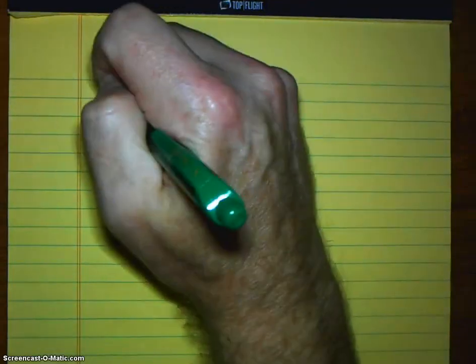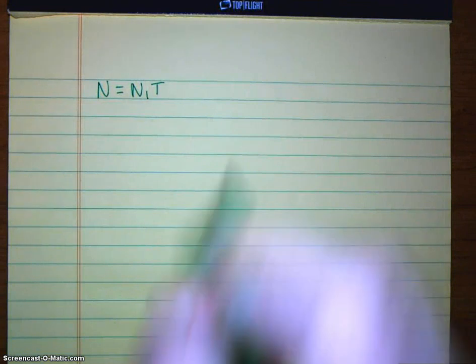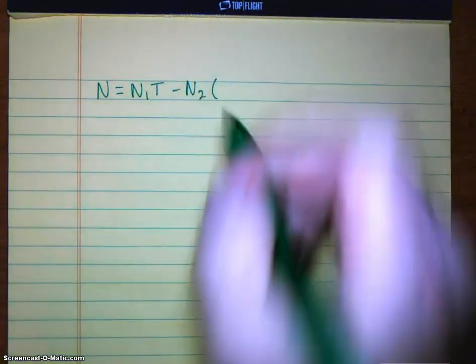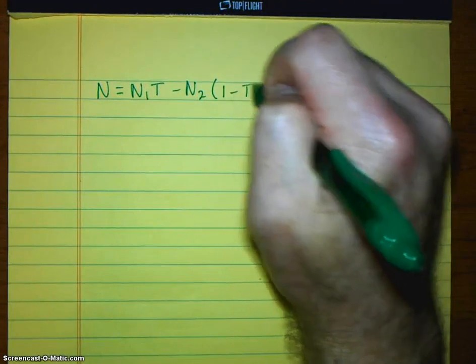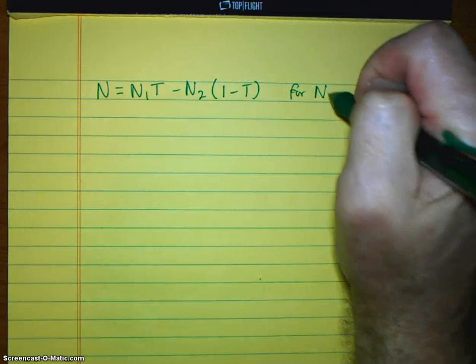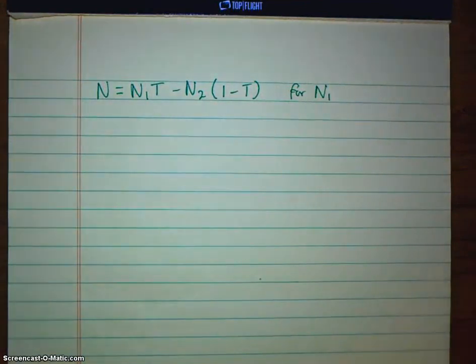Big N equals n1t minus n2 times 1 minus t, and we want to solve for n1. And this comes from machine design. And again, I have no idea what any of these letters stand for. And the truth is, it's not really important.